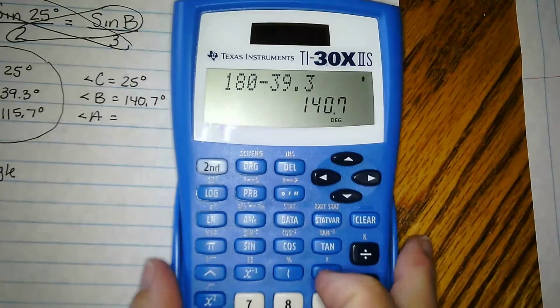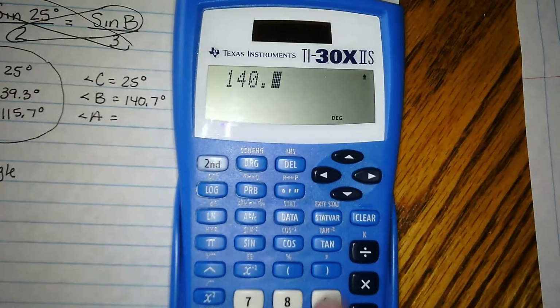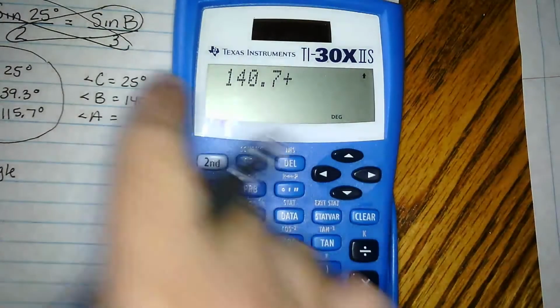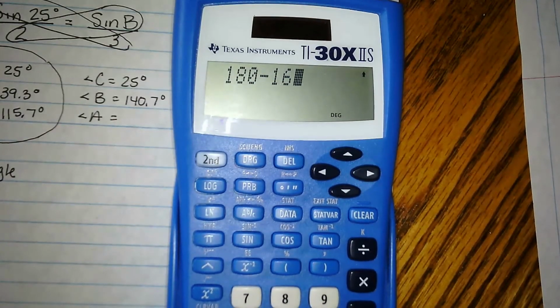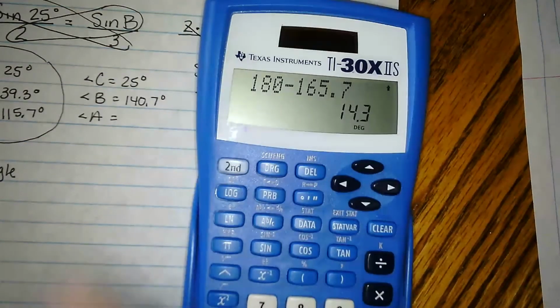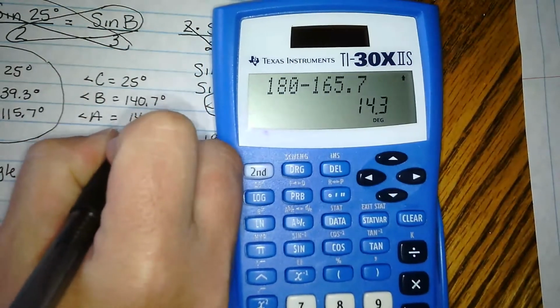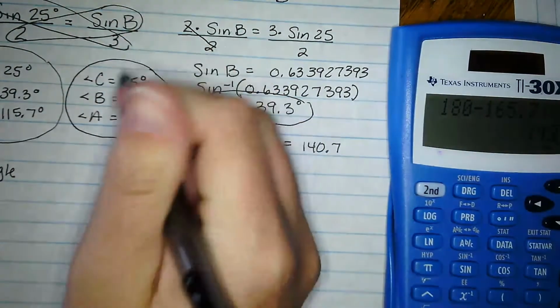We have to see if there's enough room for angle A. So let's look. We're going to add these up, 25 and 140.7, and subtract it from 180. And you get 14.3. So there is enough room for another triangle.